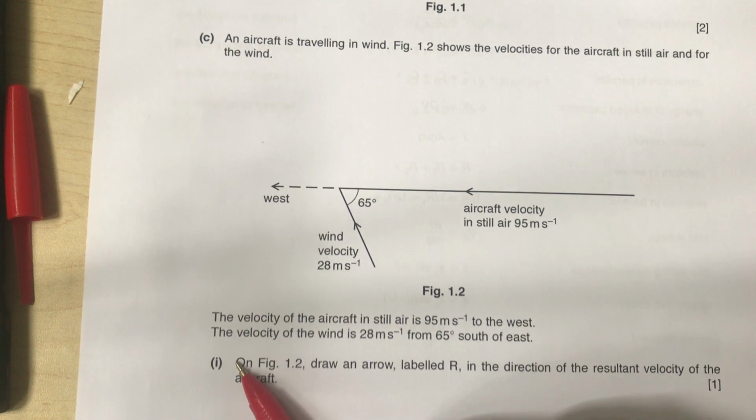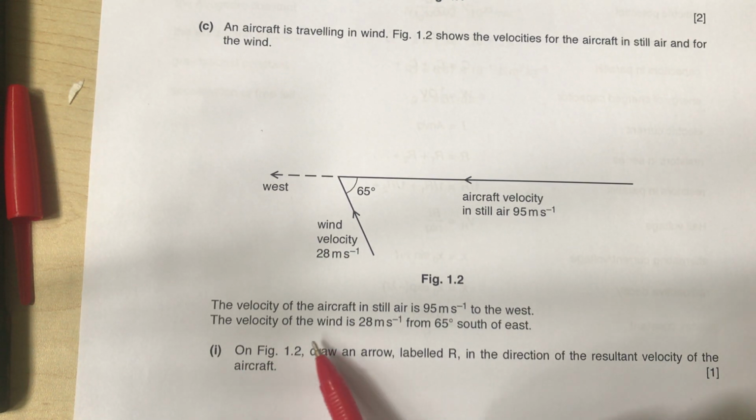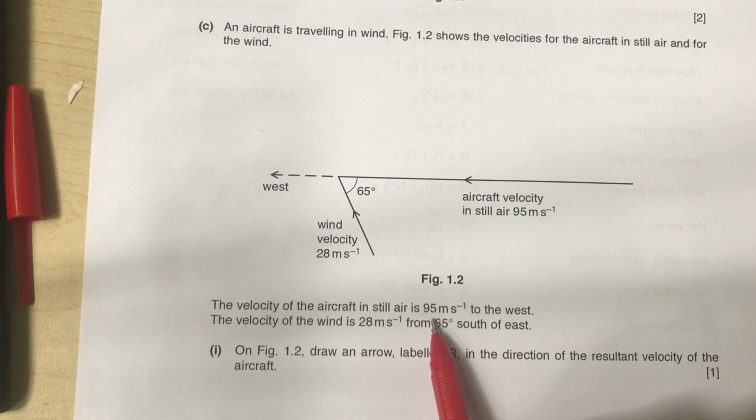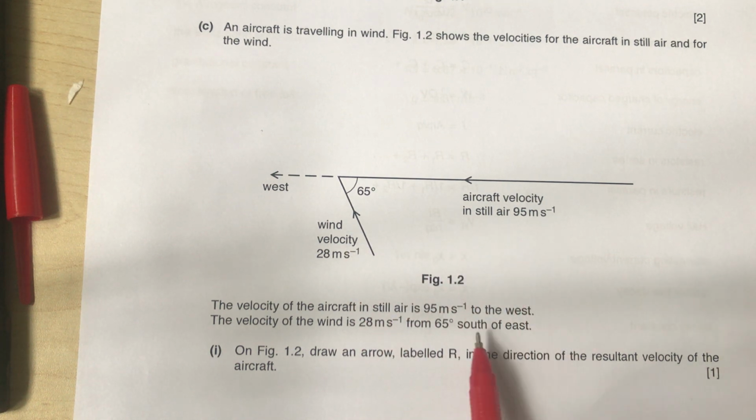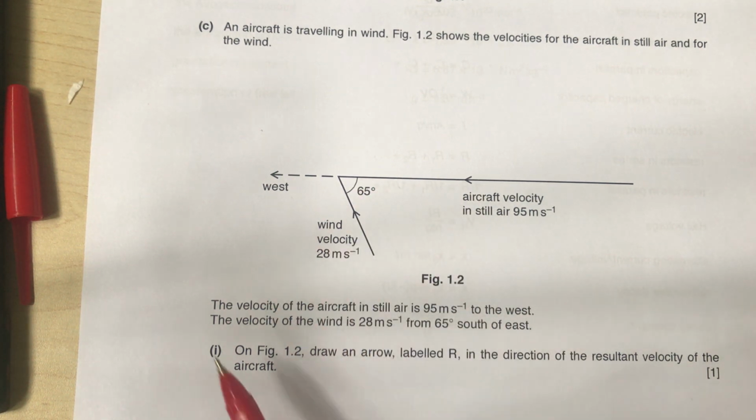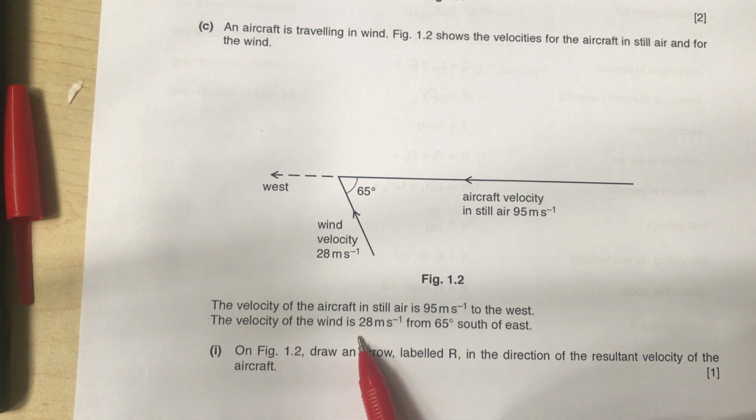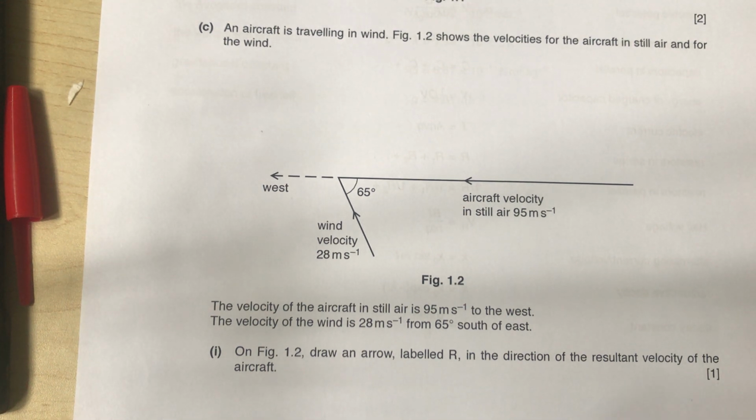The velocity of the aircraft in still air is 95 m s^-1 to the west, and the velocity of the wind is 28 m s^-1 from 65 degrees south of east. On figure 1.2, draw an arrow labeled R, the direction of the resultant velocity of the aircraft.